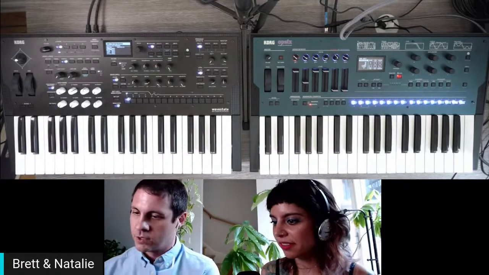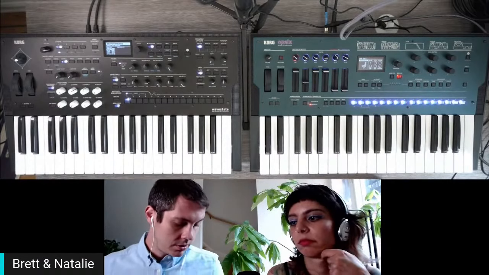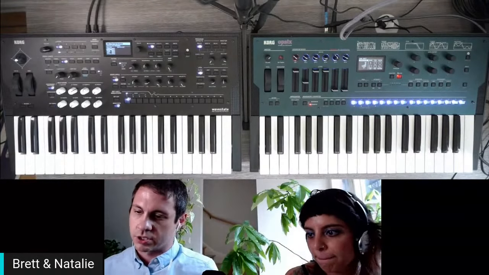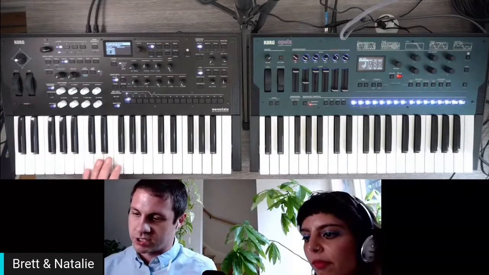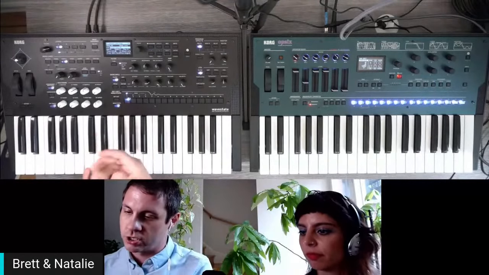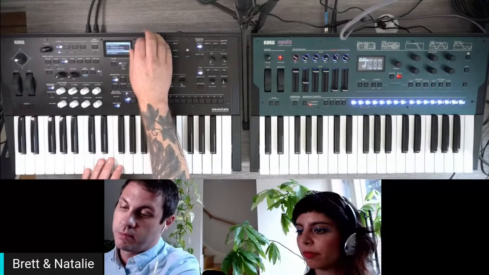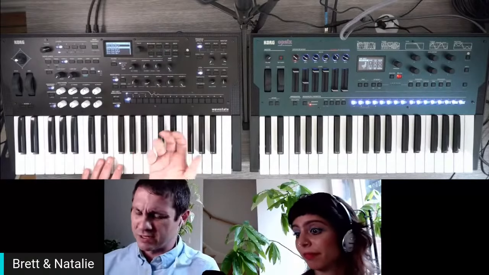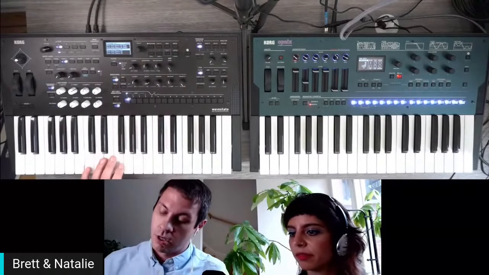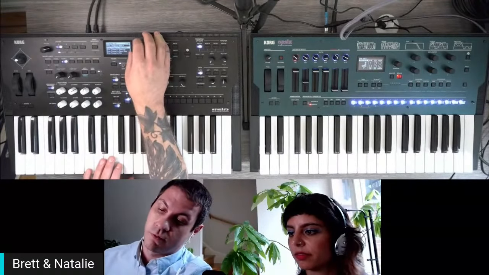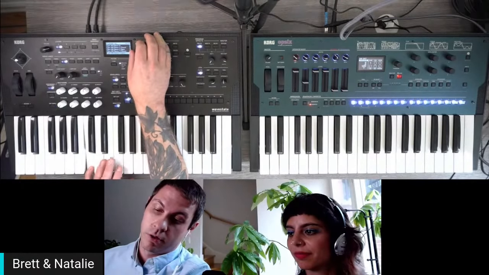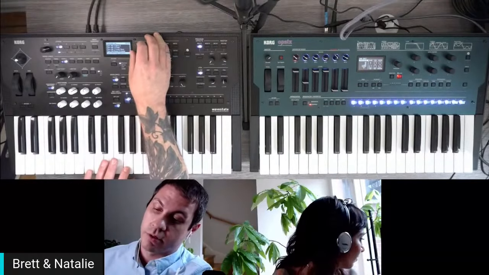Okay, let's talk about the Wavestate then. The Wavestate is super unique in that it is actually a sample-based engine. If we're starting out with this initialized patch, we're just starting with a waveform, but we can change that waveform to thousands of different samples. I'm going through, if you can't see the screen, choosing different samples for this wave. We've got congas, there's a cymbal. These are all really high quality samples and they sound fantastic.